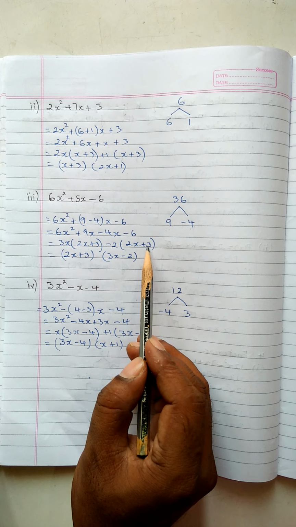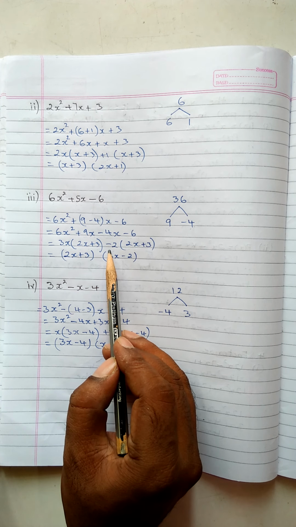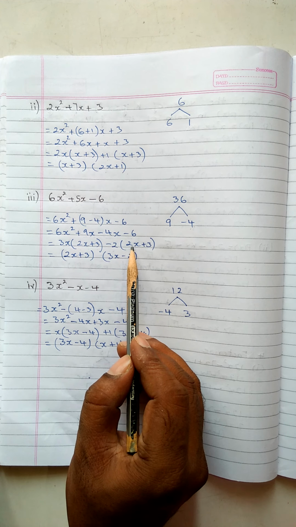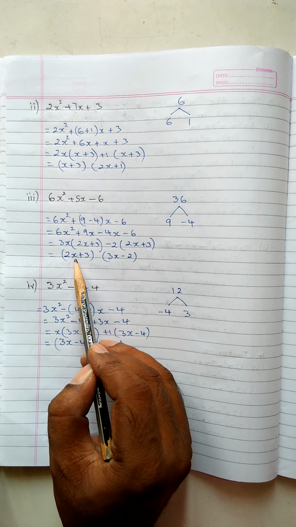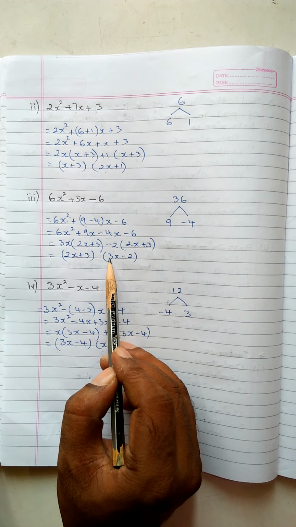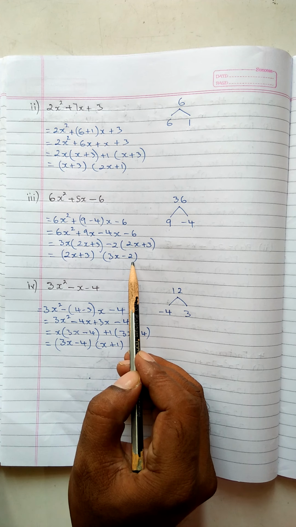In the same way, I want to do the same thing here. So I should take minus 2 as common from these two. If I take minus 2 as common, the remaining is 2x plus 3. So from these two, I am taking 2x plus 3 as common. The remaining will be 3x minus 2, and thus we have factorized.